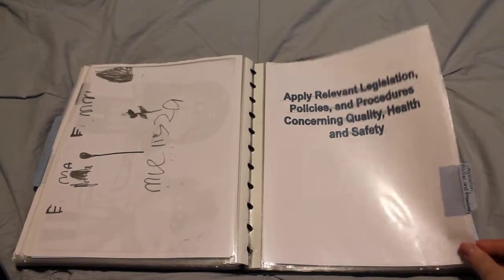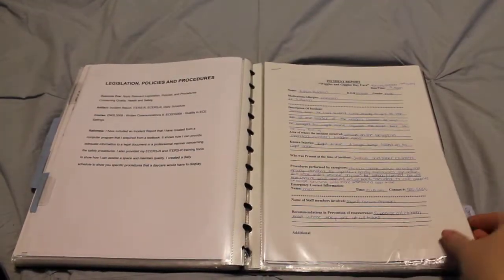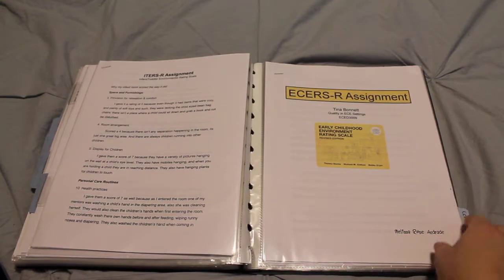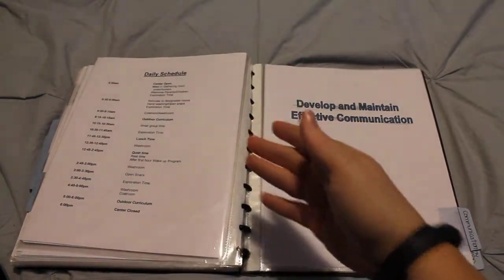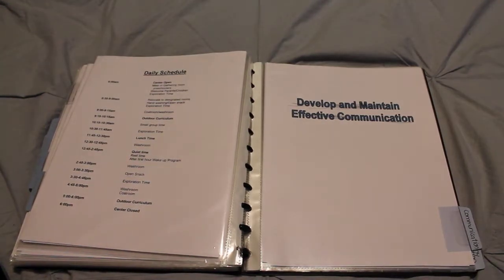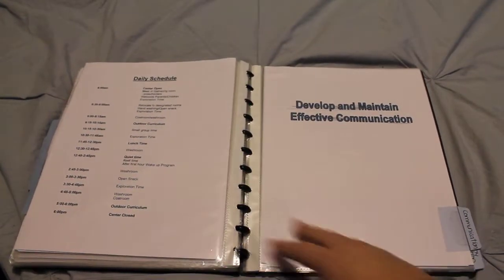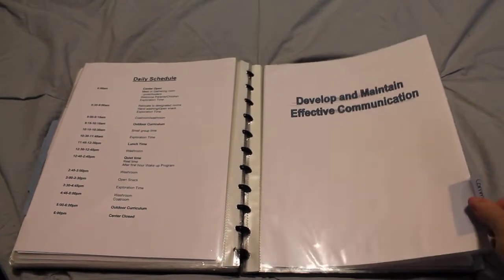Next section is how do you follow policies and procedures about safety? So things like an incident report. Again, this is not real. I just had to show that I could fill one out. My ITERs and ECHRs assignments went in here to show that I'm being safe. Also following, this is geared towards daycare, but also following a daily schedule. What else I would put in here is maybe behavior logs that you fill out on the daily.